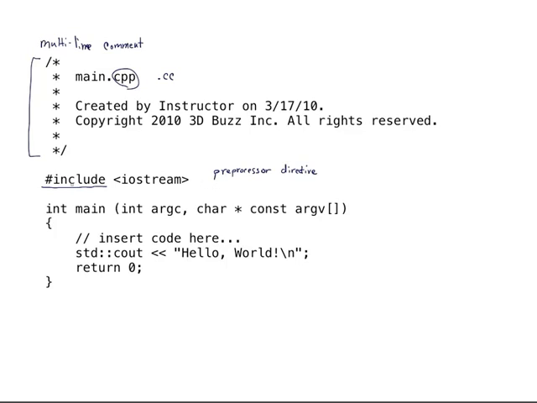Well, the pound include specifically is to pull in data from another file. A preprocessor we'll talk about more in depth when we actually go over the steps of taking a set of C++ files and turning them into code. But basically, the preprocessor is something that's run before you actually compile your code.